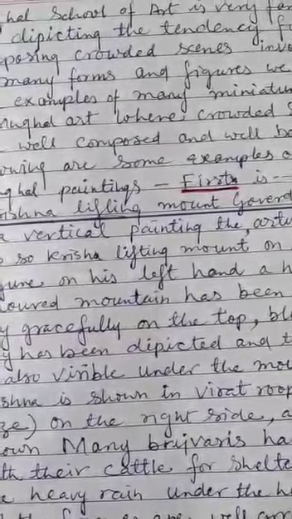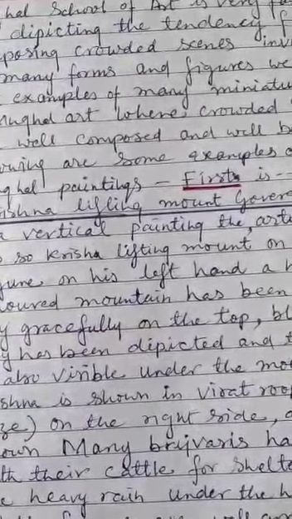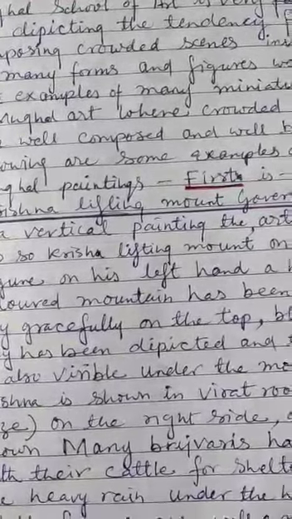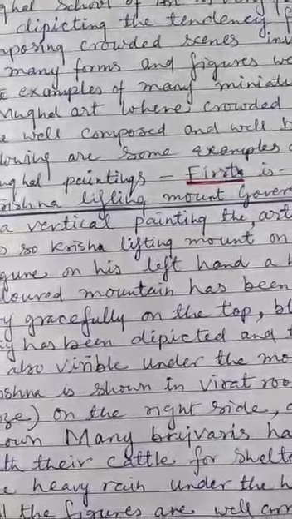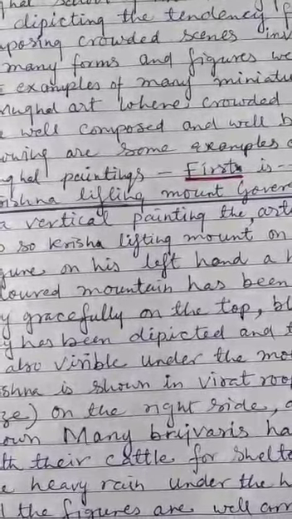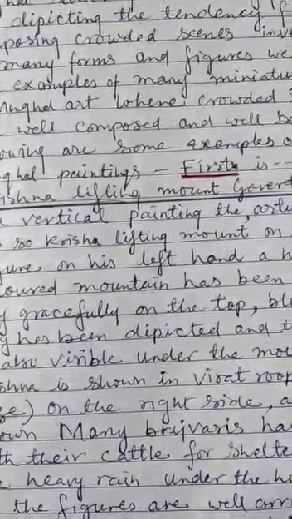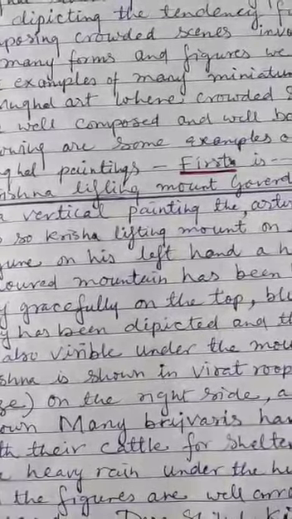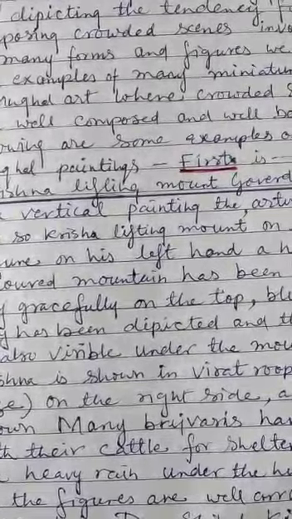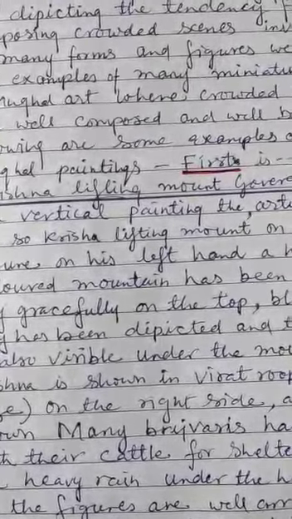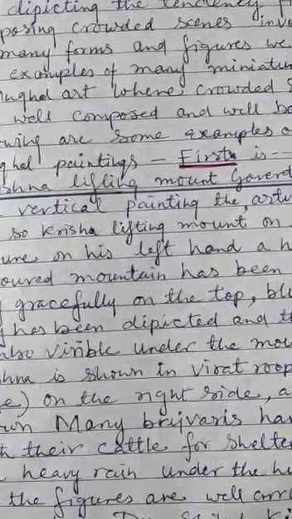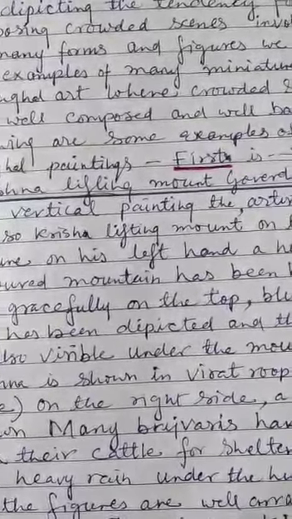On the top, blue colored sky has been depicted, and the sky is also visible under the mountain. Krishna is shown in Virat Roop in large size. On the right side, a tree is shown. Many Brijvasis have gathered with their cattle for shelter from the heavy rain under a huge mountain. All the figures are well arranged. It means crowded scenes are there.